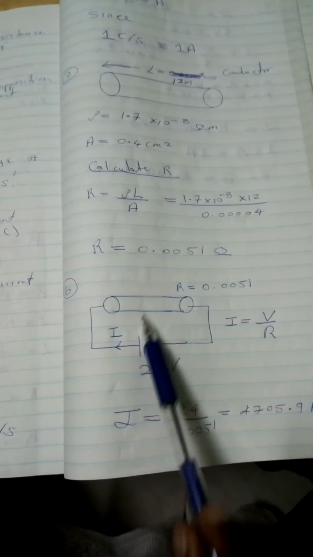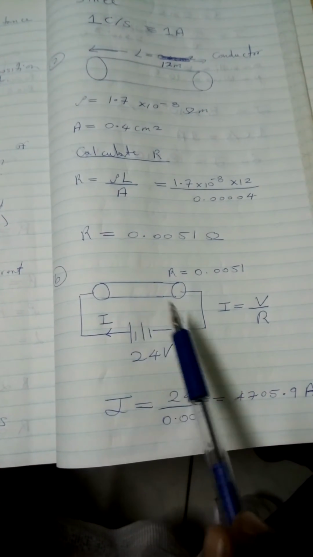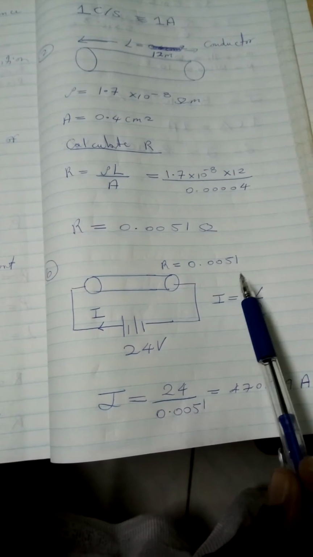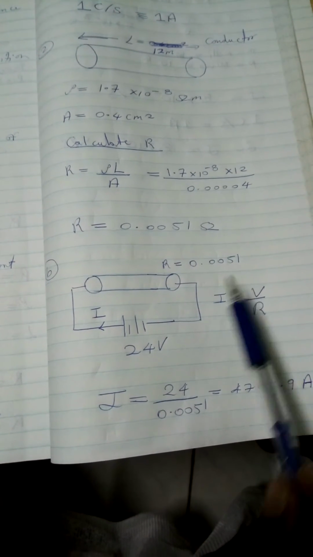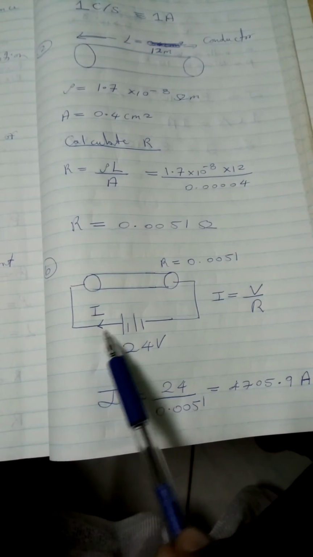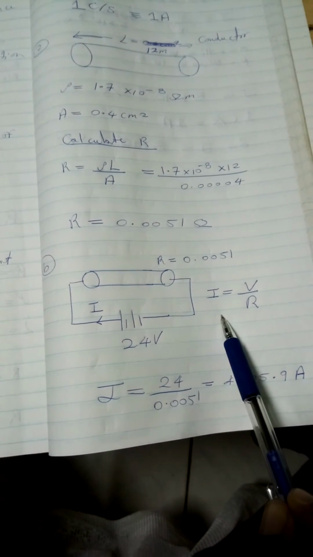For part B, if we now apply a potential difference across that piece of cylinder that has a resistance of 0.0051 ohms, we can now calculate the current. So once we have resistance and we have a potential difference, current will flow.